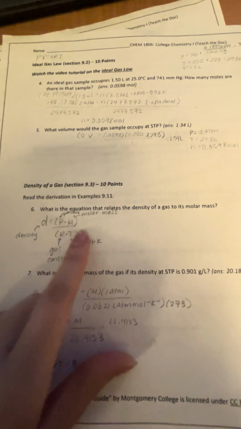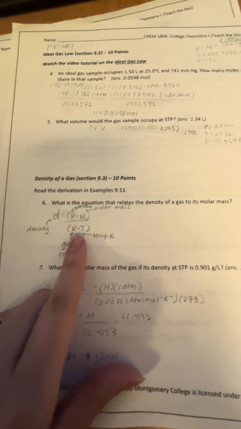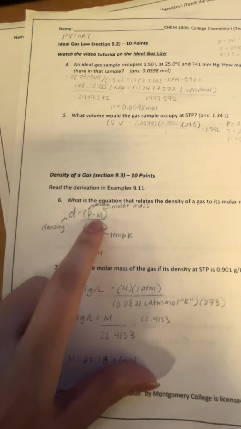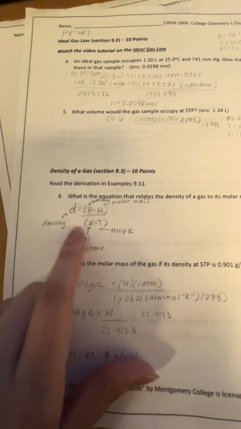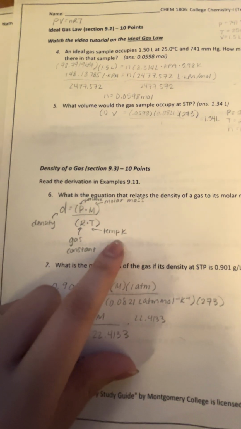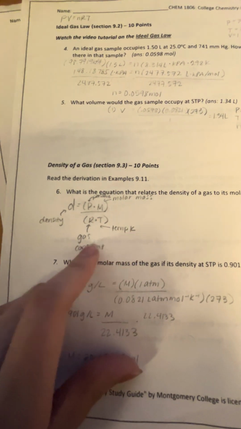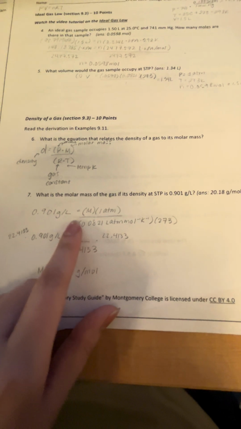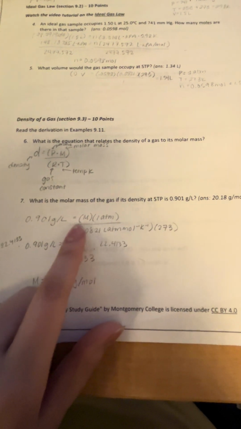Let's see, what's the equation that relates to density? So d equals MP over RT. d equals density, P equals pressure, M equals molar mass, T is temperature in kelvins, and then the gas constant. Let's see, and then what's the molar mass at STP?